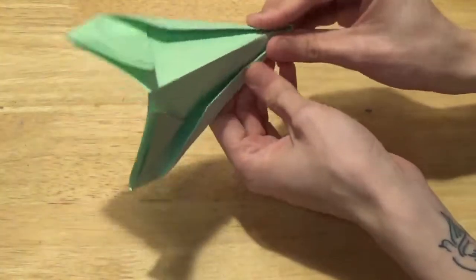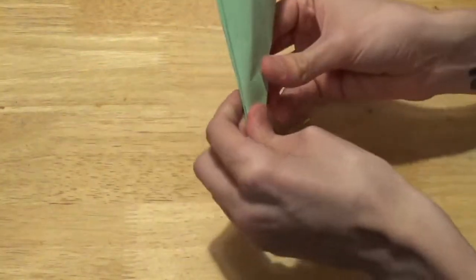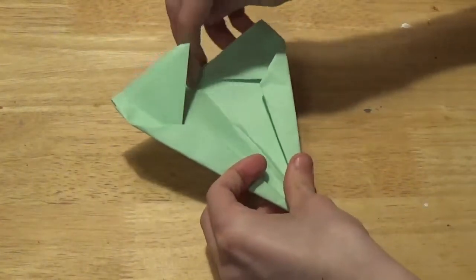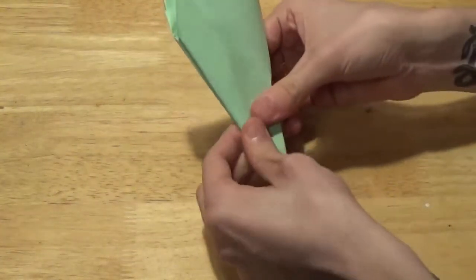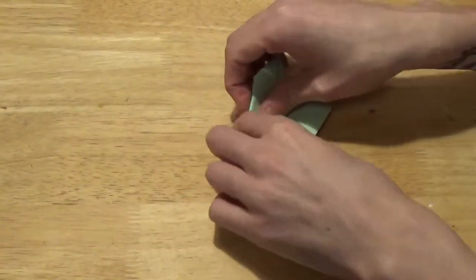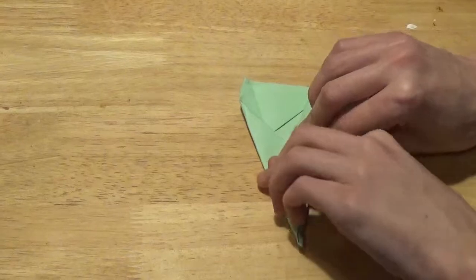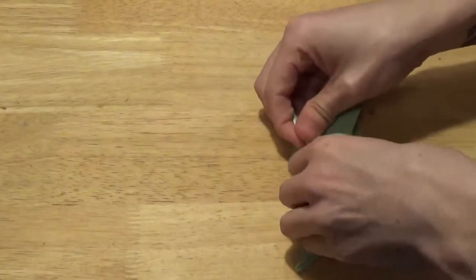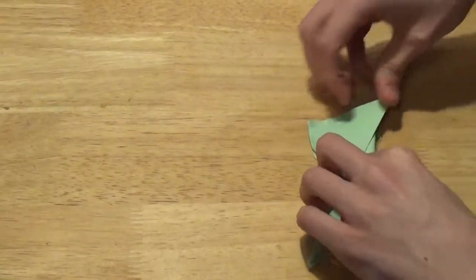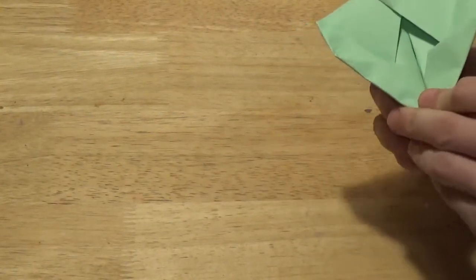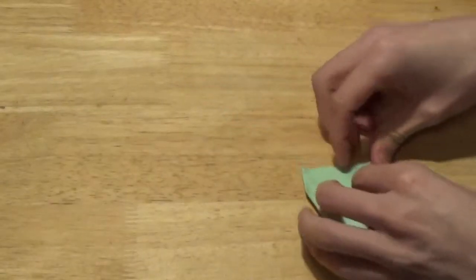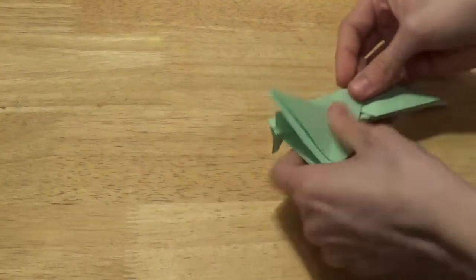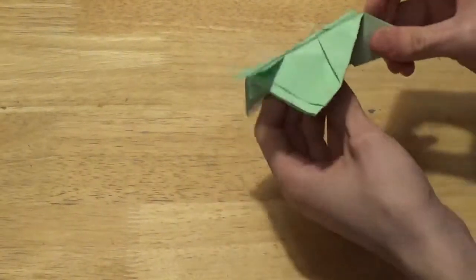Alright, and then we're going to just fold this in half so that these two corners fold inside. Fold it in half like that. And then we're just going to fold it out kind of diagonally, not exactly straight. One, and the other side so it matches. Two. Perfect. And then we stick them out, bring these corners up just a little bit. Do it on the other side, bring these corners up. Alright.